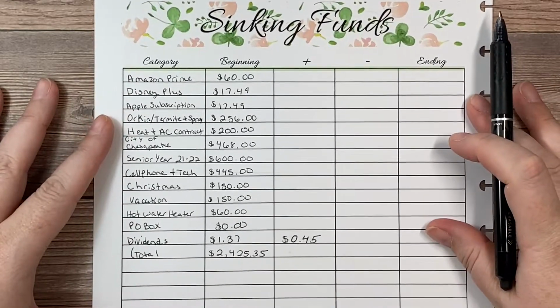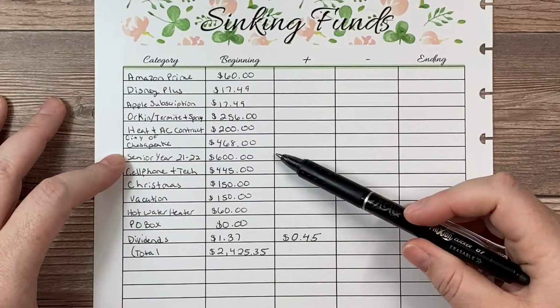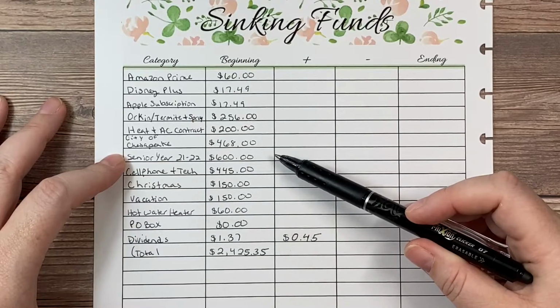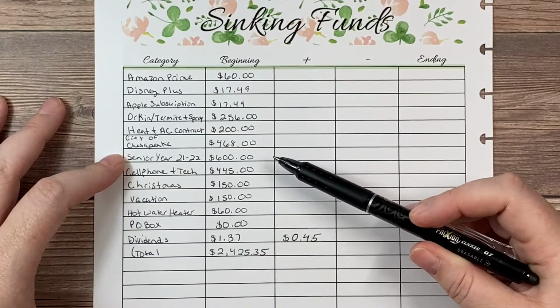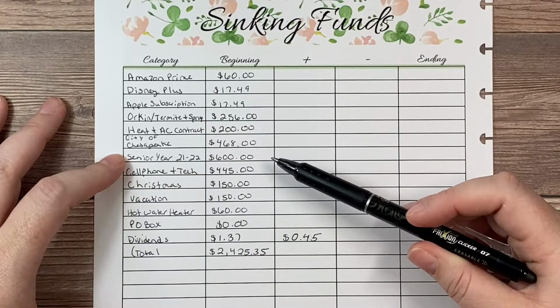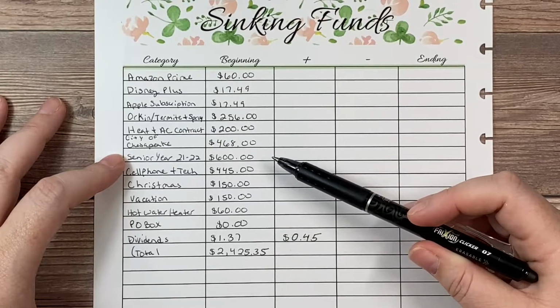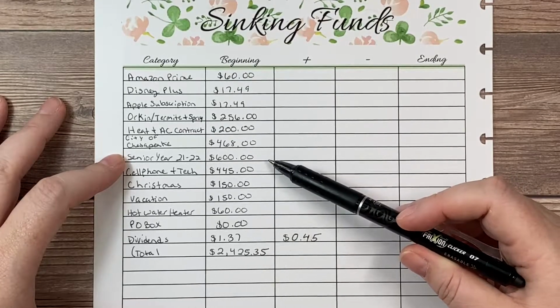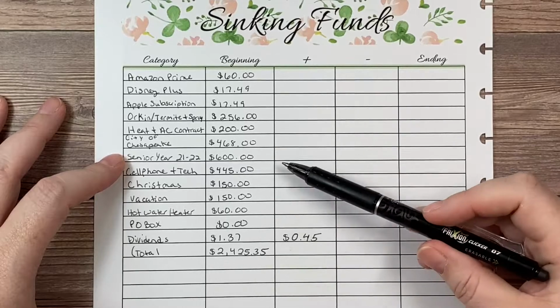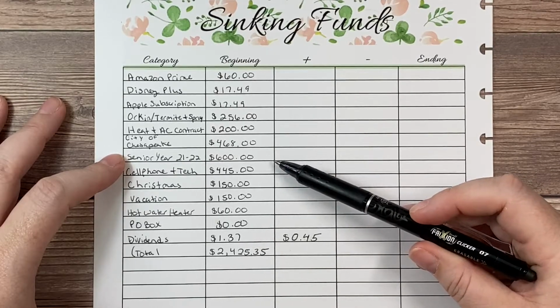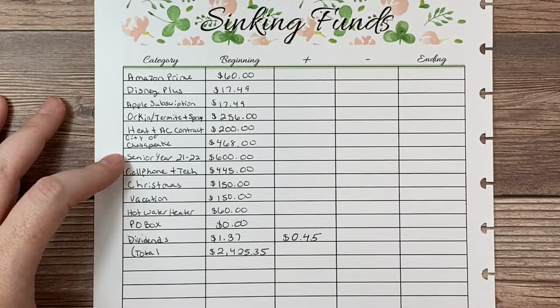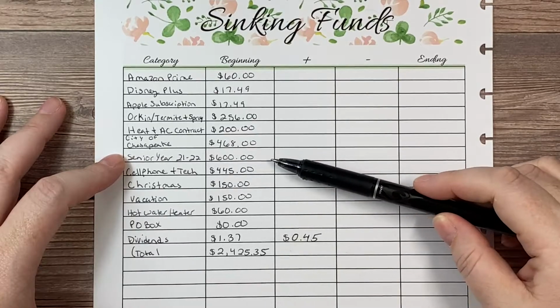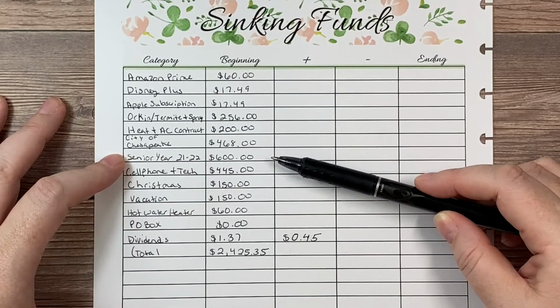The next thing I have is senior year 2021. So sinking funds can be for just a season. My son will be a senior in the fall, and he will be graduating high school. I'm sorry, I'm getting emotional. He is my youngest, and he's 16 going on 17, and this is just, wow.